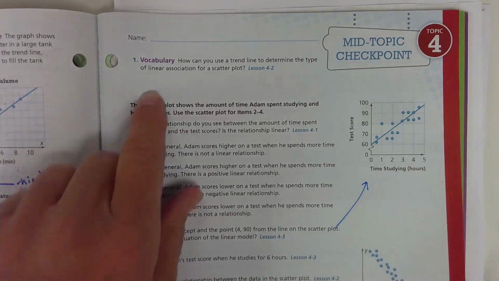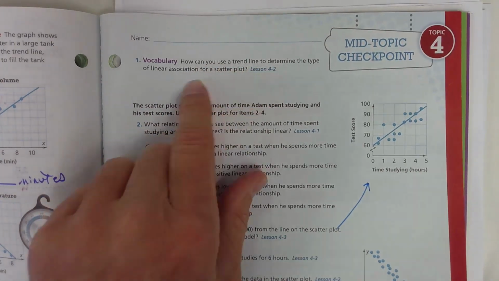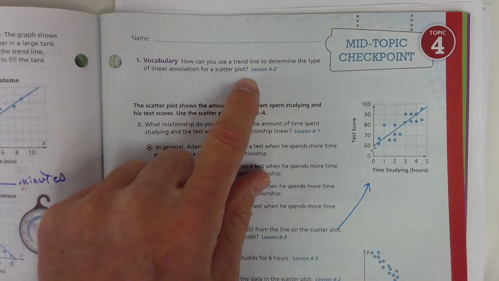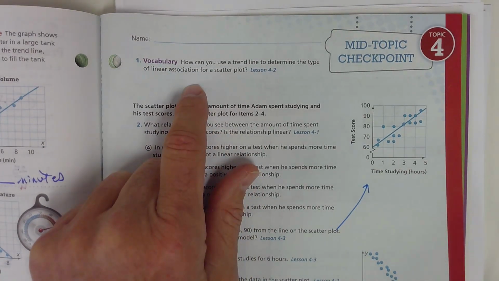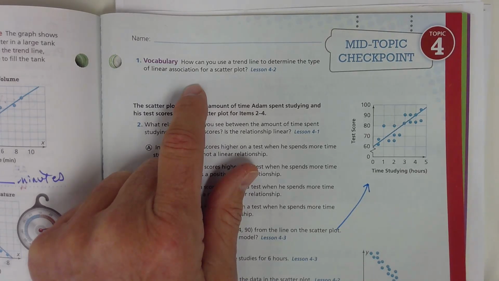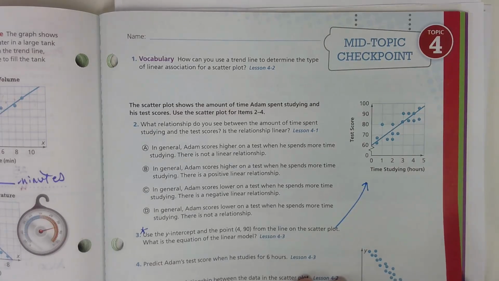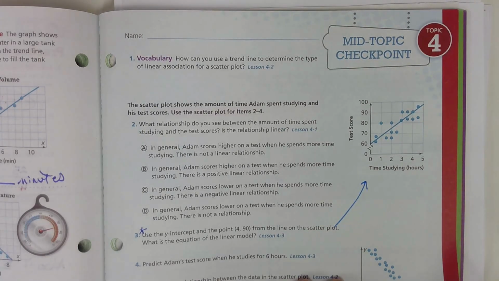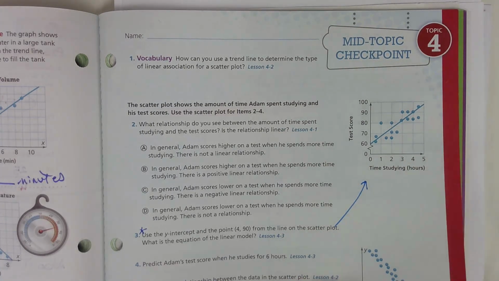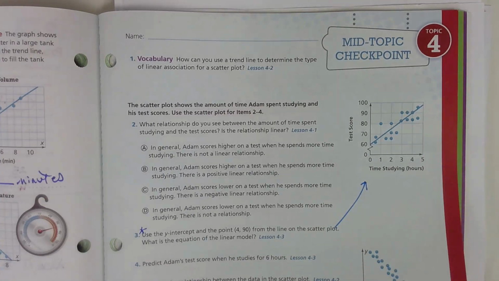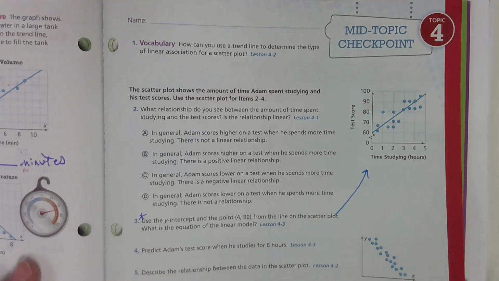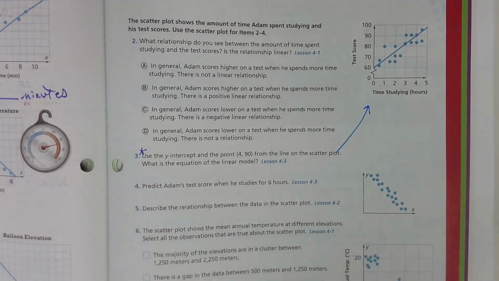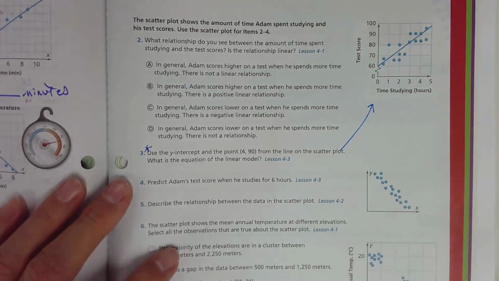So number 1, I do want you to do. It says, how can you use a trend line to determine the type of linear association for a scatter plot? Well, if you use a trend line, you could see from it if it's a positive slope, if it's a negative slope, if there's no slope, if there's no association. A trend line can tell you all kinds of things, and so that's really what they're looking for in that answer there. 2 is multiple choice. I'll let you guys take a look at that. 3 I wanted to talk about for a minute.